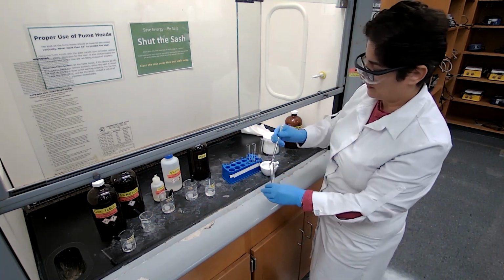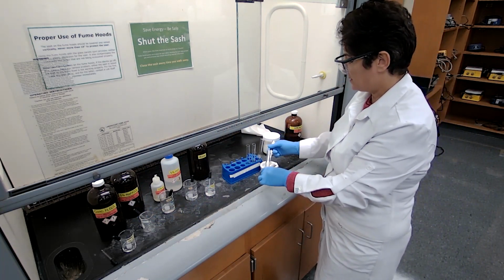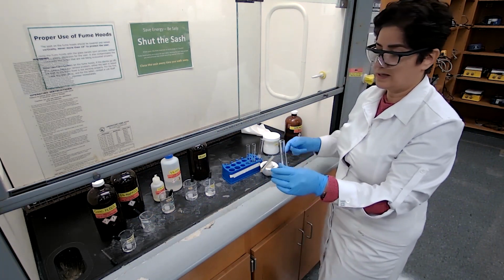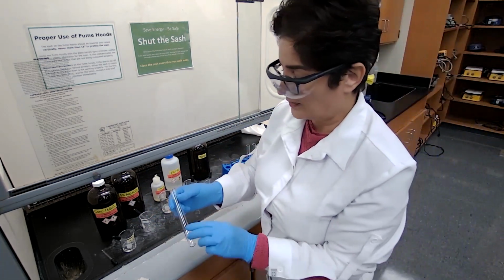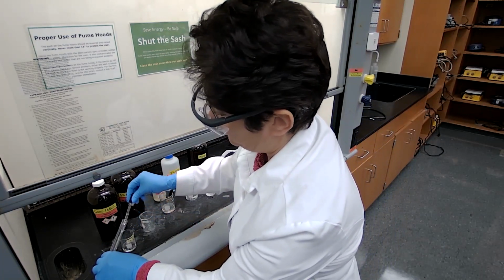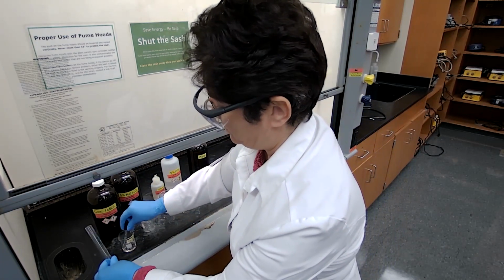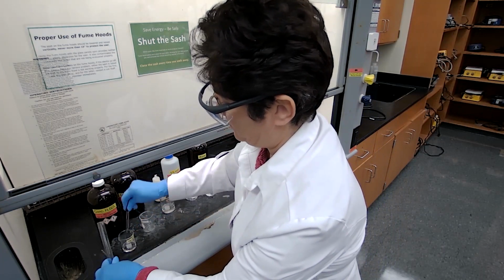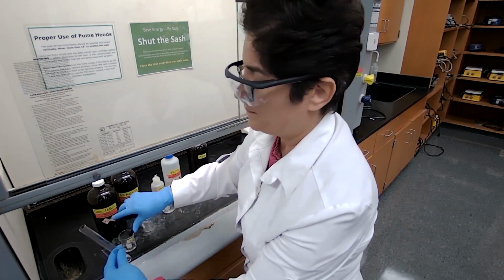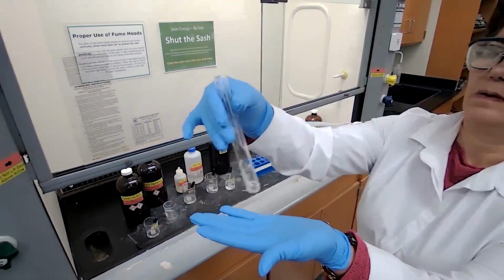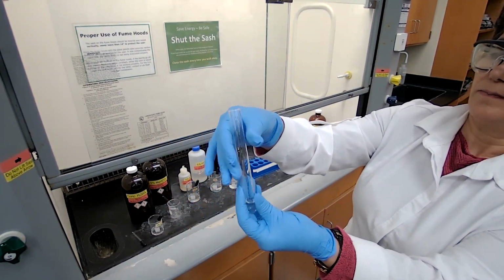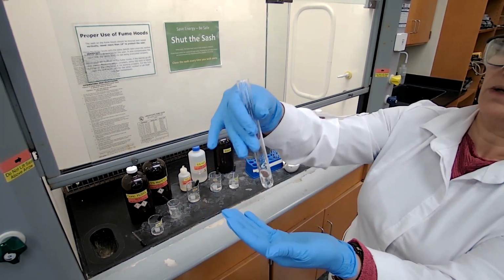We're going to see if the sample is going to dissolve or react with the sulfuric acid. I'm going to mix it for 10 seconds and check the appearance.